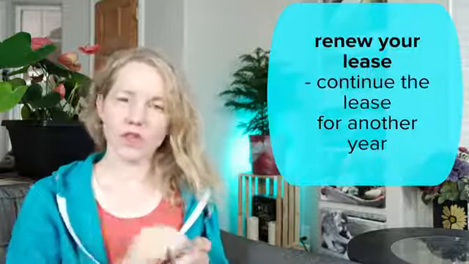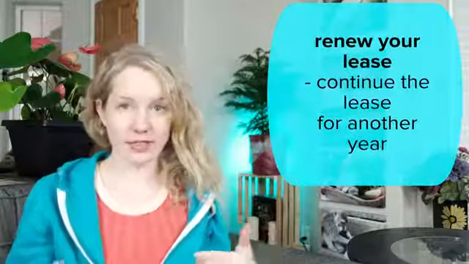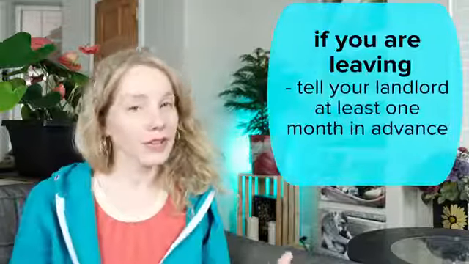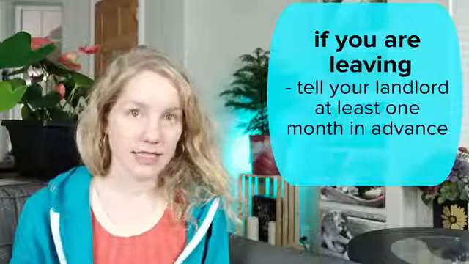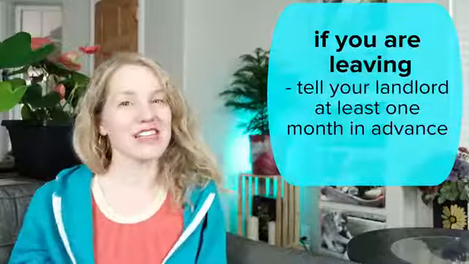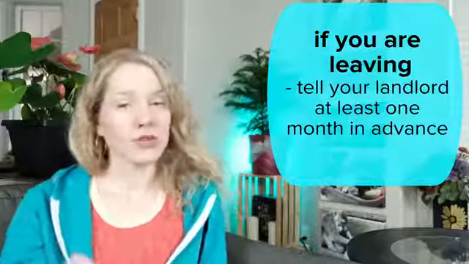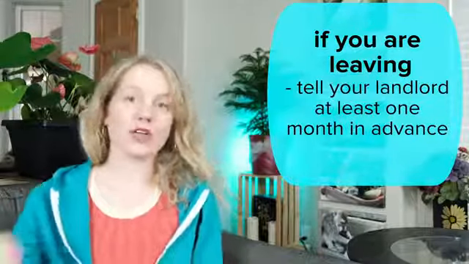Probably a month or two before your lease is up, you will communicate with your landlord. You will either renew your lease, so you sign the lease for another year, and you'll need to know, is it going to be the same amount of rent every month, or will there be a rent increase? If you're planning to leave at the end of your lease, you need to tell your landlord well in advance. So as soon as you know you are not going to continue living there after your lease is up, you can let your landlord know so that they can be looking for a new tenant.